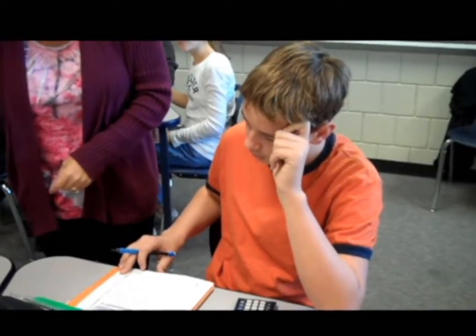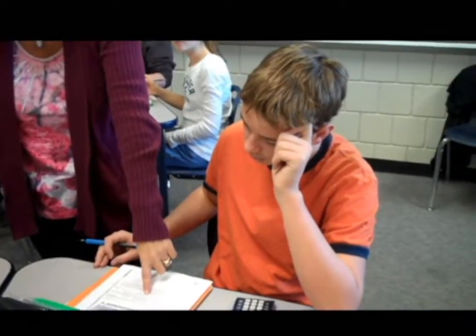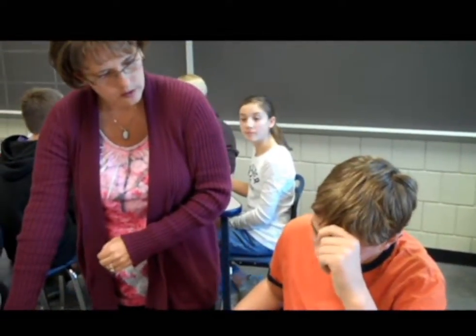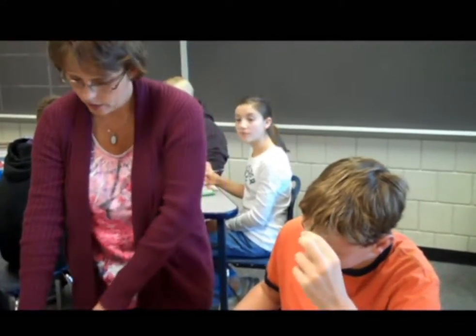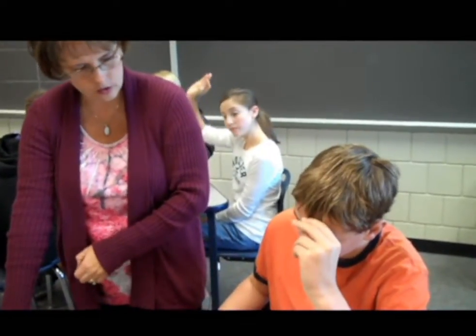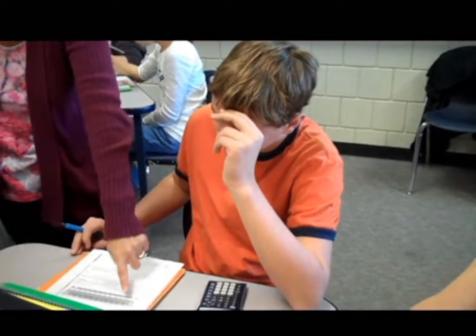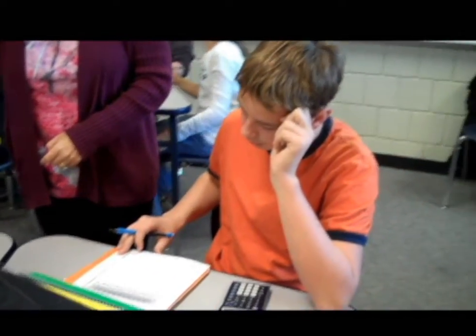So if I think this is the answer for 10 meters, how could I check it to see if I'm right? If I work the question backwards. Okay, now you're saying 32 carts fits in here. How can I check 32 carts? So look at your picture. If I have 32 carts lined up, what should the length be?